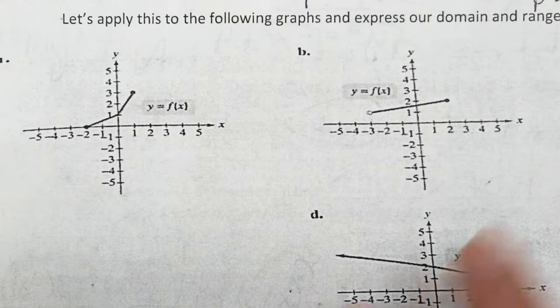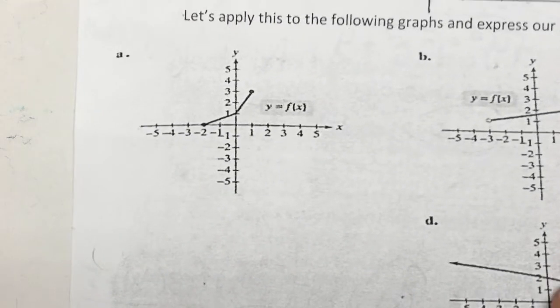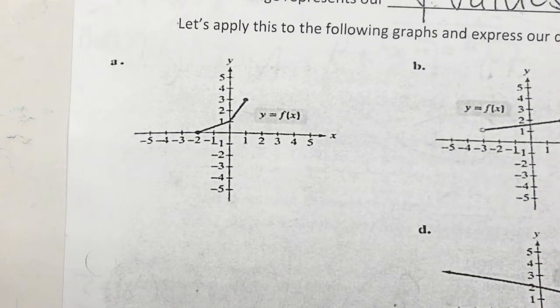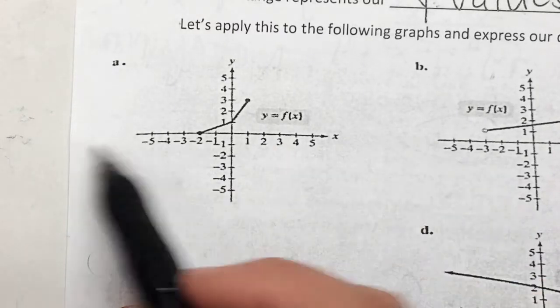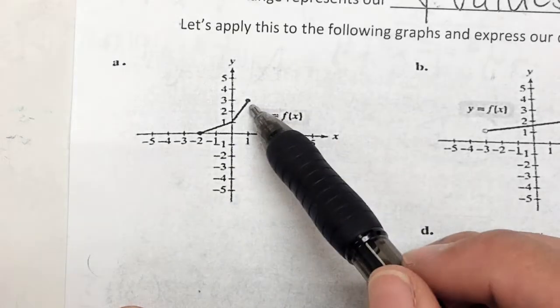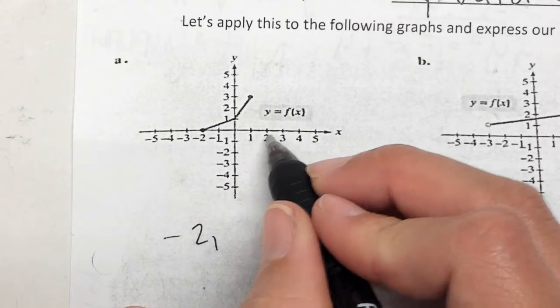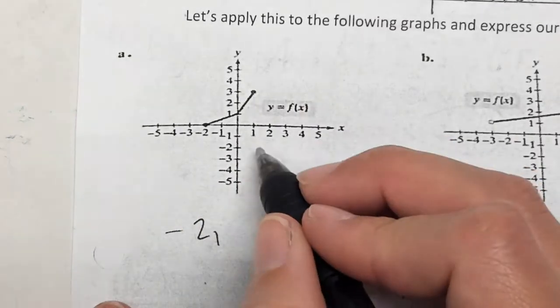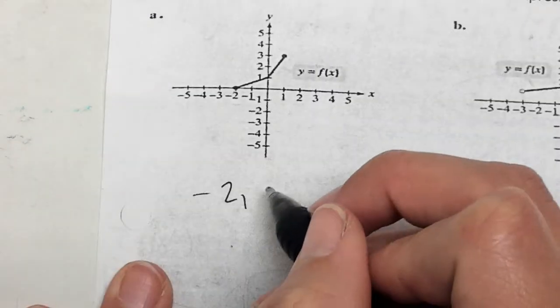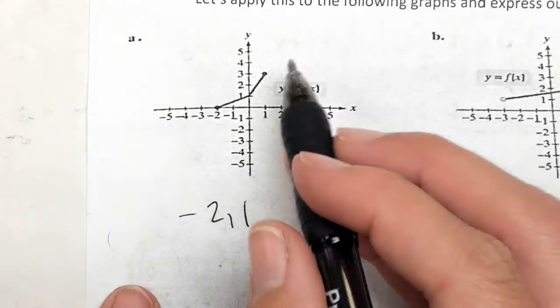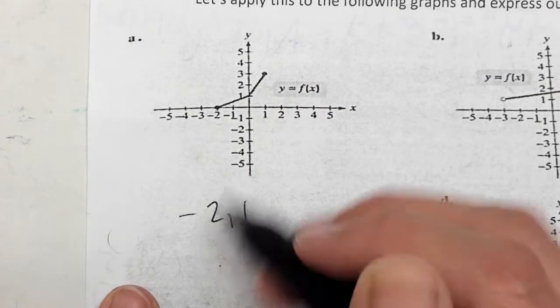Okay? So starting with this function right here. The first thing we want to do is the domain. That's talking about how far left does this go, how far right does this go. And these are your X values, right? So how far left does this go? -2. How far right does it go? 1. Good. -2 to 1. Now, these are closed endpoints, so what do these get?